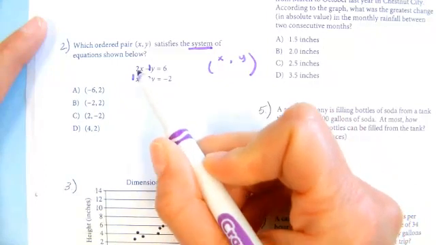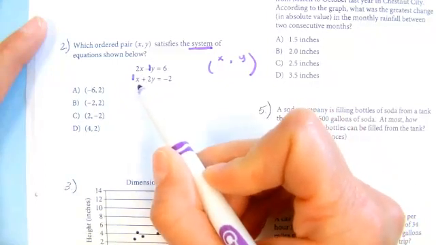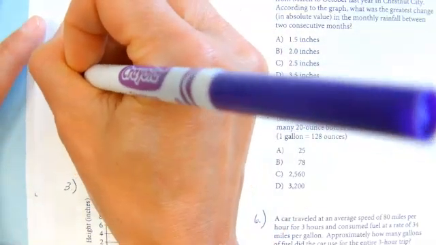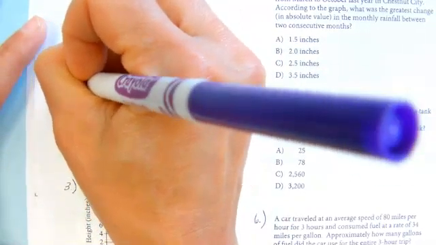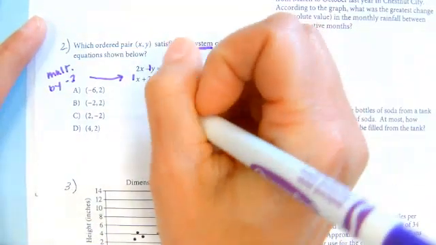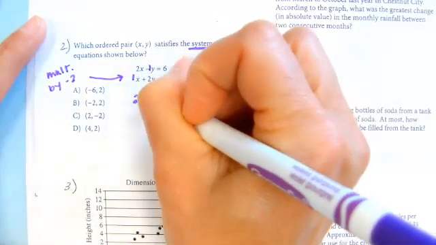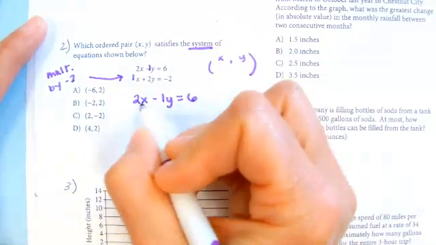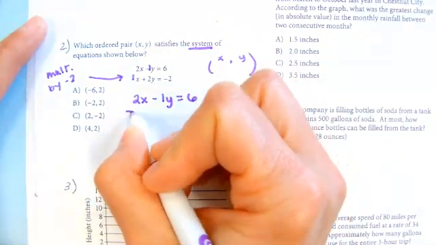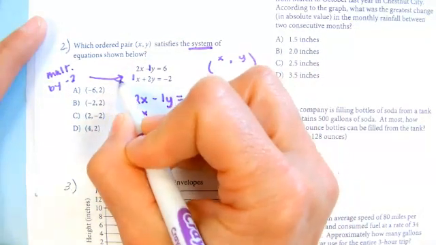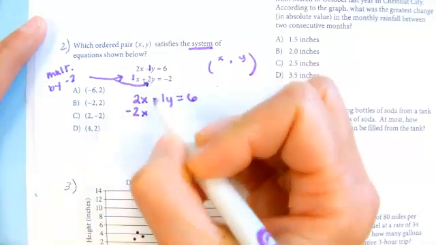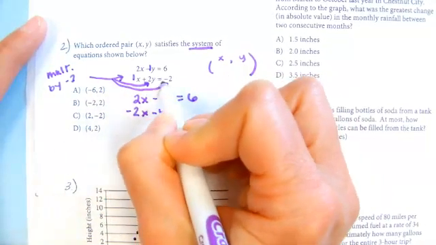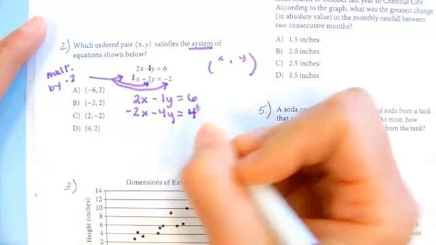So if I look at 2x and 1x, I can get that to be opposite if I multiply this second guy by -2. Multiplied by -2. So I'm going to keep that whole first equation. I'm going to rewrite it: 2x minus 1y equals 6. And I'm going to multiply everything by -2 on the bottom. So 1 times -2 is -2x. Now I'm going to multiply this one. -2 times 2y is -4y. And then I'm going to multiply this last one. -2 times -2 is +4.